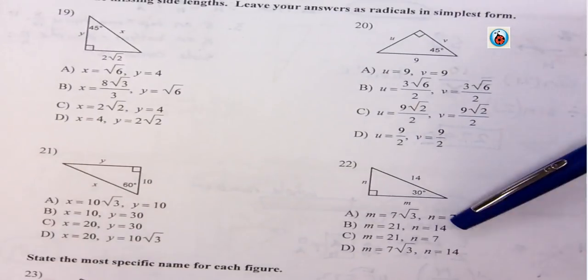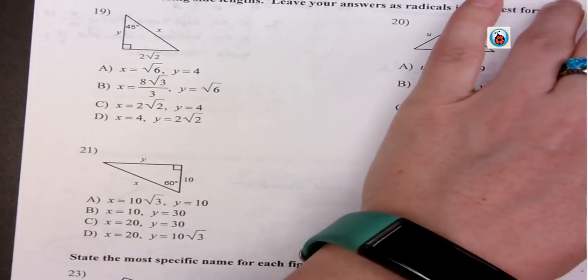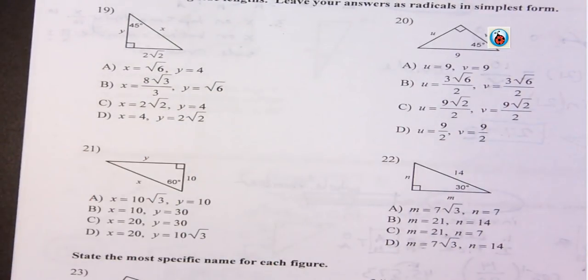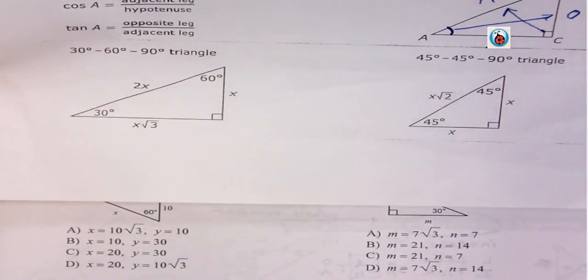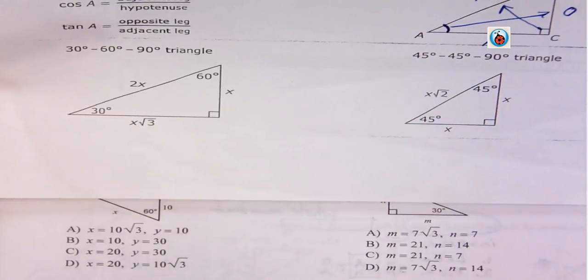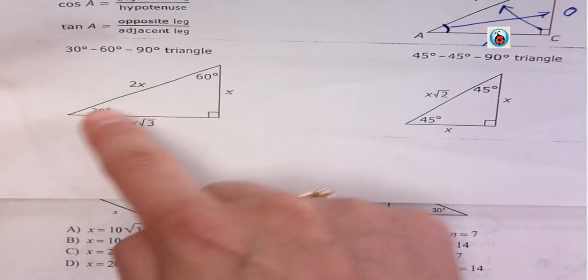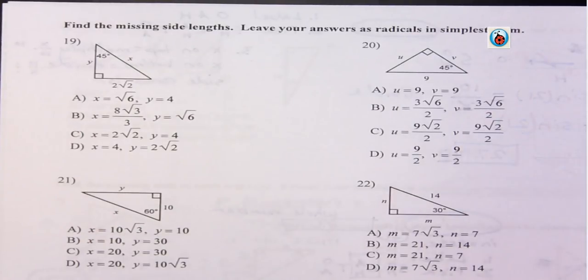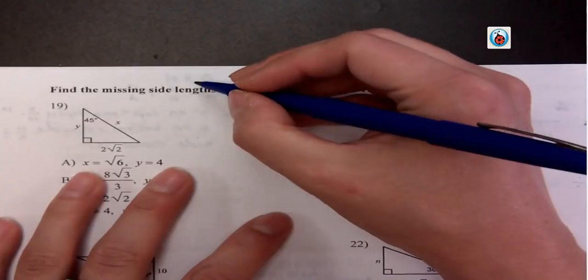Okay, so that was our trigonometry. Now we have special rights. Special rights are very easy. It's just been a while since we've done it. They're also in your formula chart. So if we have 45, 45, 90, we just have x root 2. 30, 60, 90, x root 3, 2x. So we're going to write these just at the top of the page.